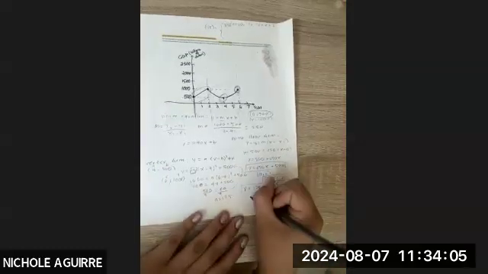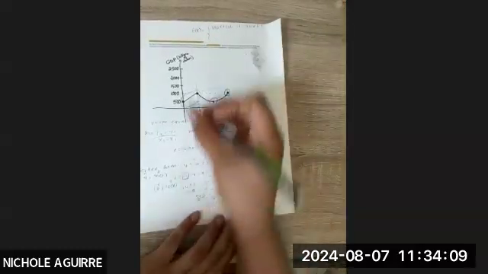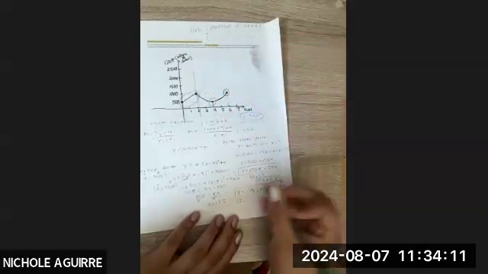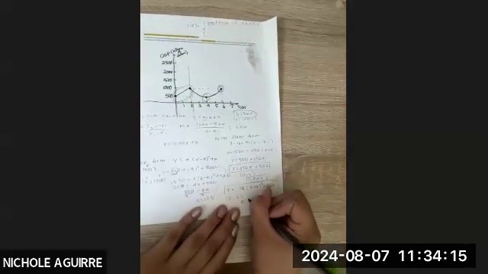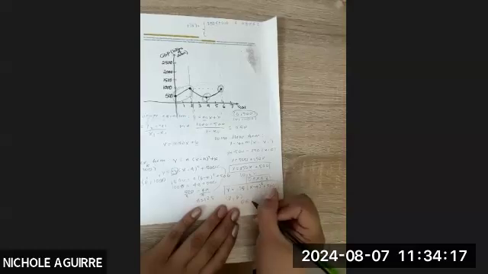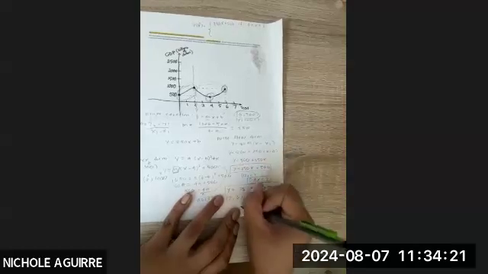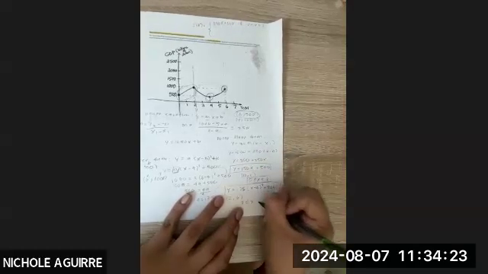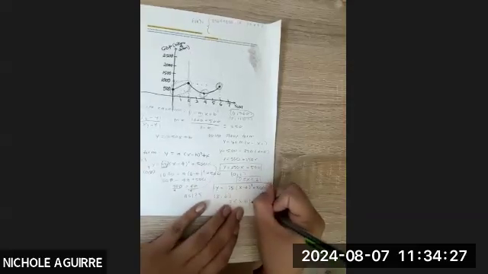And then for the domain, we want to see the region. It's from 2 right here to 6. We're going to put it in the same format as before: x is greater than or equal to 2 and less than or equal to 6.